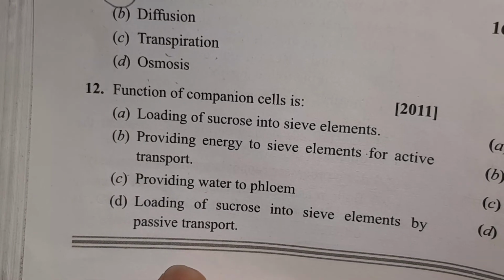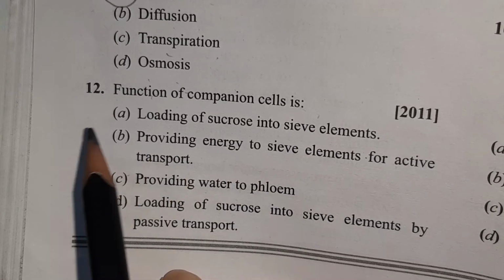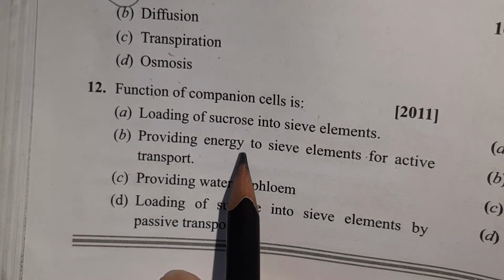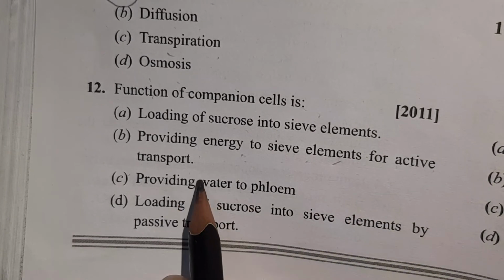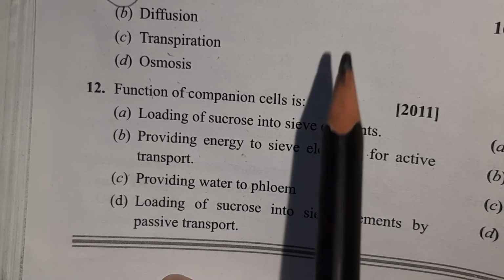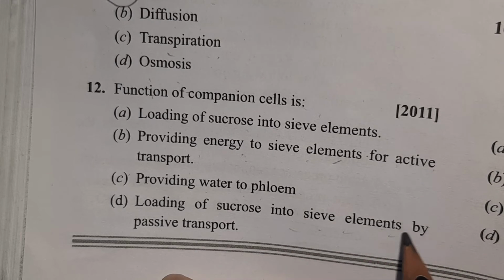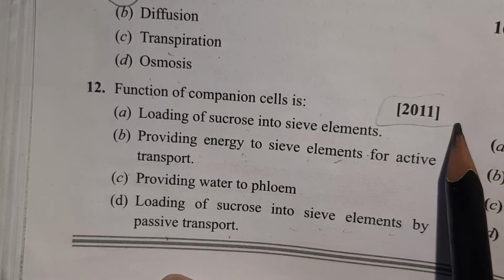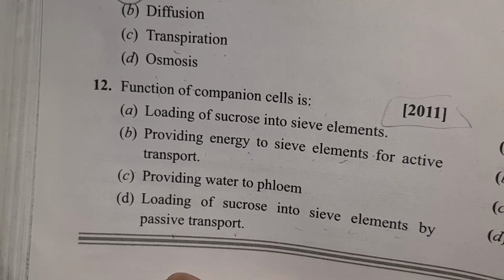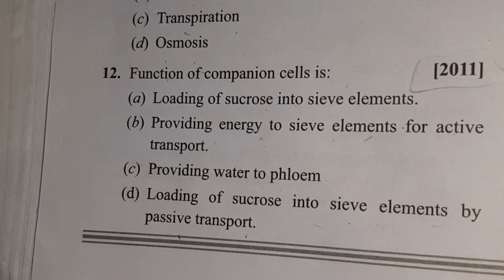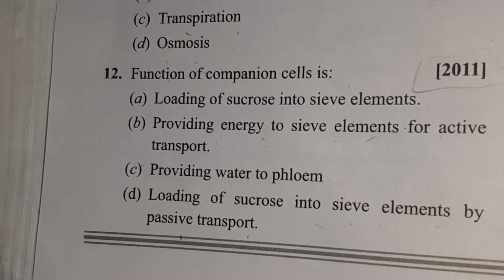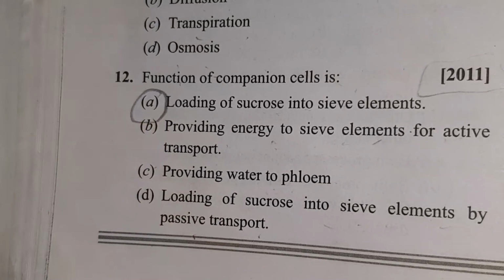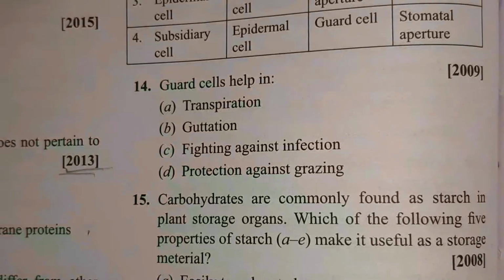Next question we have, function of companion cells is A. Loading of sucrose into sieve elements, B. Providing energy to sieve elements for active transport, C. Providing water to phloem, D. Loading of sucrose into sieve elements by passive transport. This was also asked in 2011. The correct answer for this is A, loading of sucrose into sieve elements.